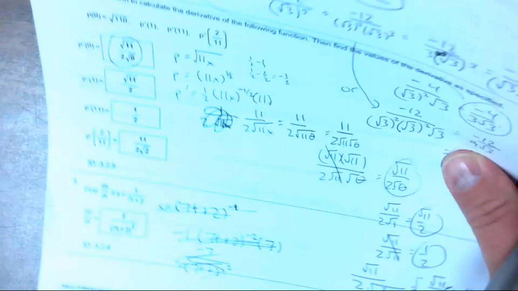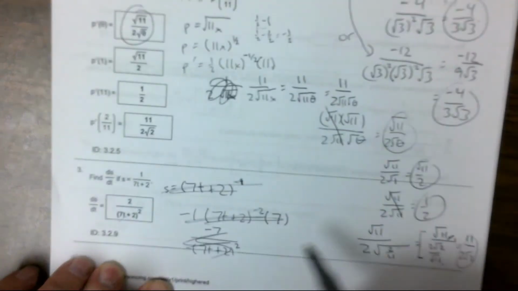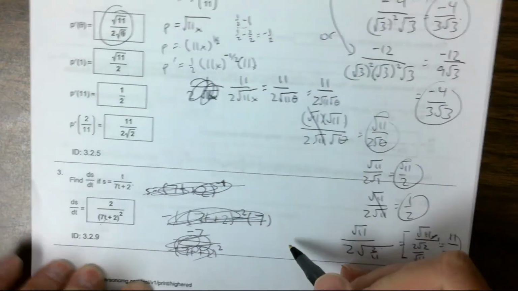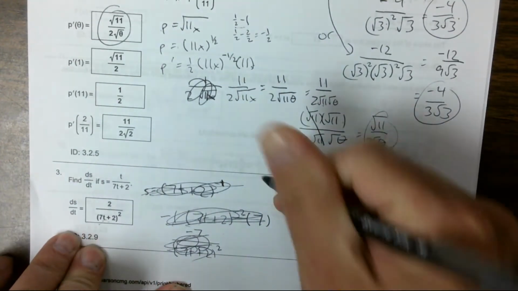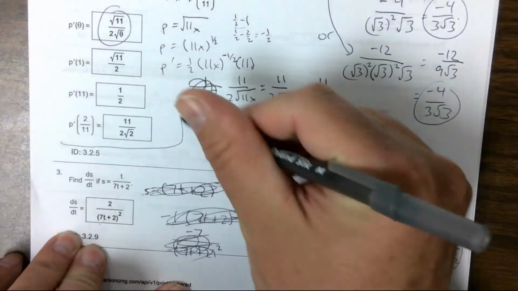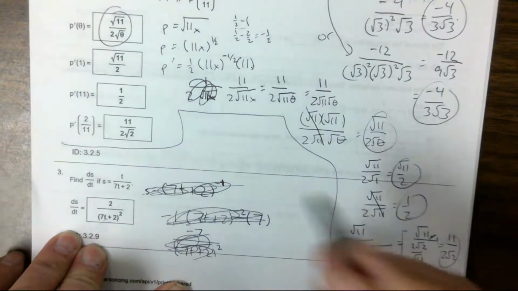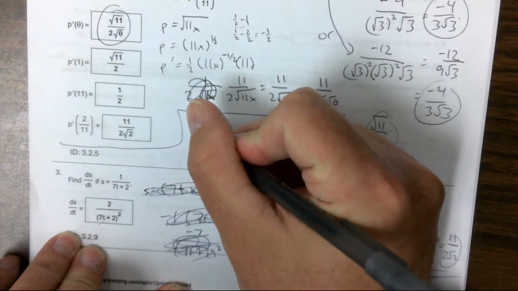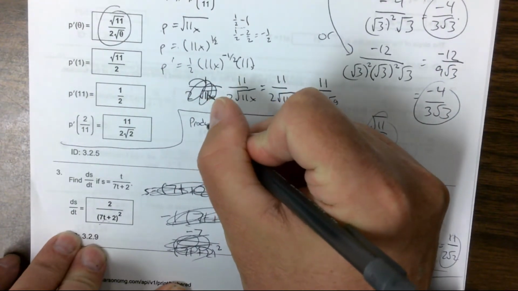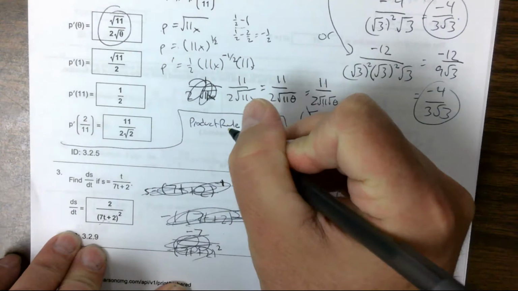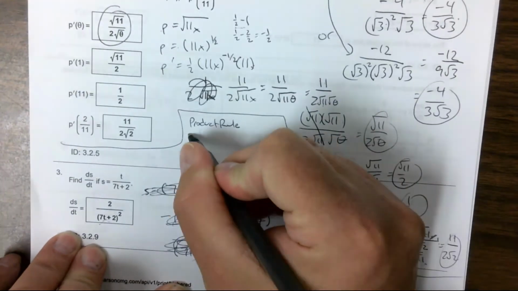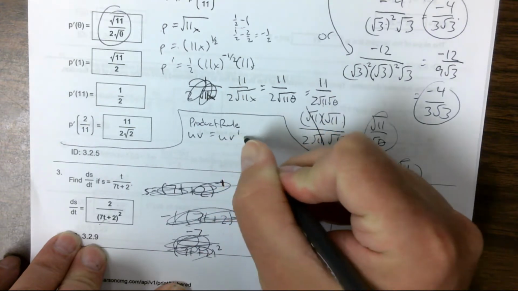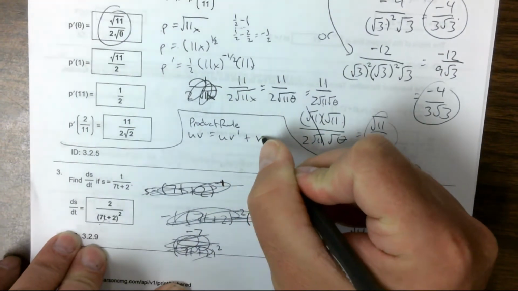I'm going to go over that one more time just inside here. If you need to fast forward, you can, but some of y'all probably didn't catch that the first time, because it is the first time for you to see it. So that was the product rule, which is uv equals u v prime plus v u prime.